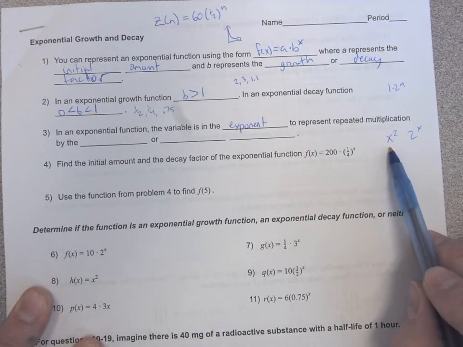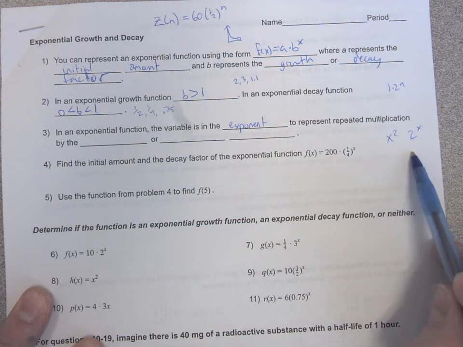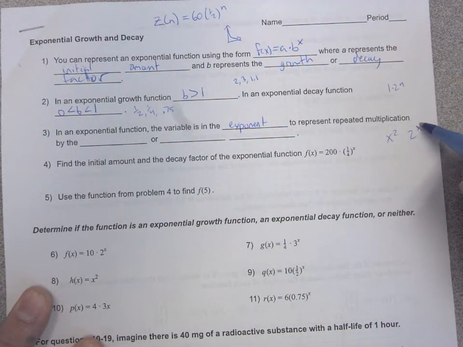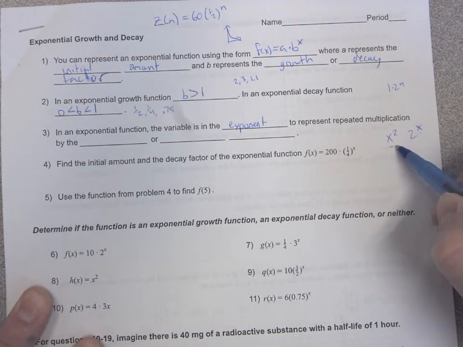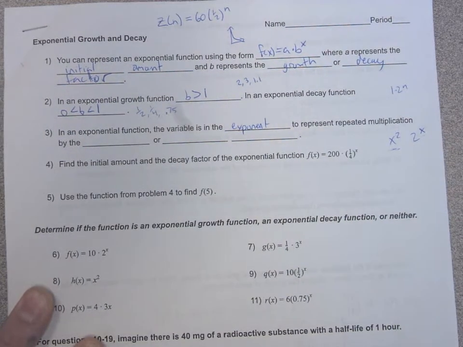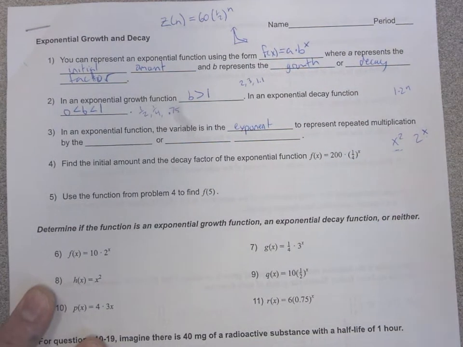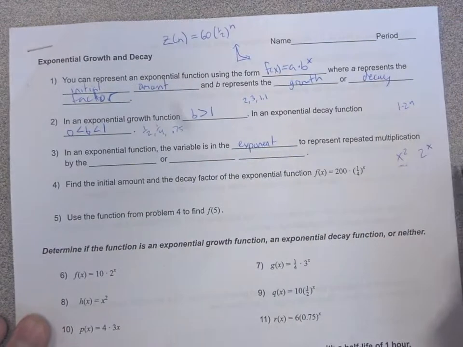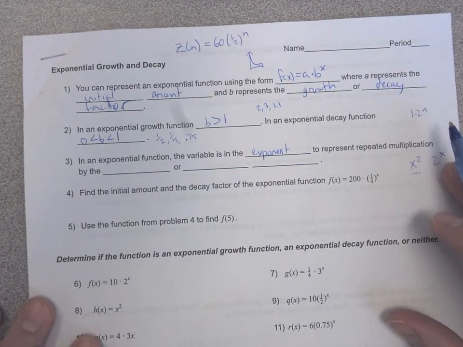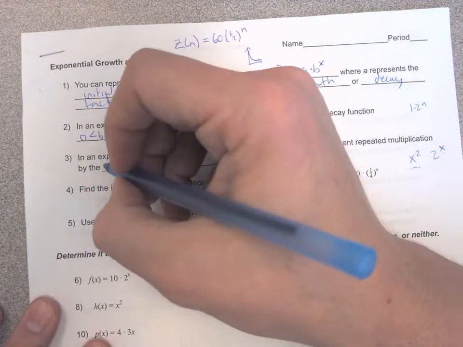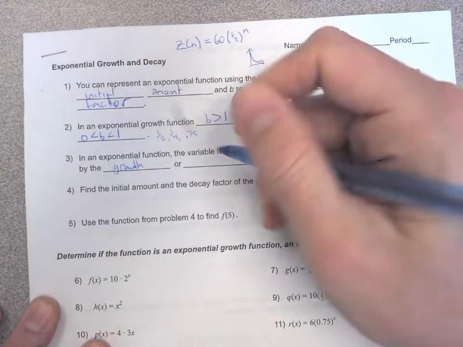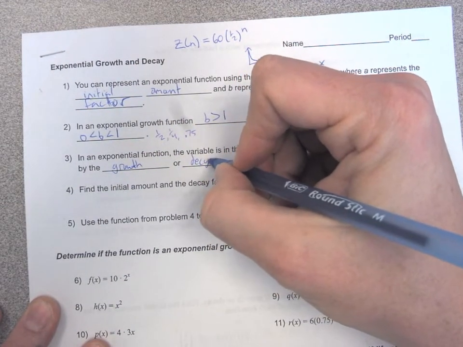It's not an exponential function. Okay, this is an exponential function. Notice that the variable is in the power. This other one is actually called quadratic, but we'll talk about that probably a little bit more in 10th grade, maybe a little bit this year. So we're looking for a variable in the exponent, and it represents repeated multiplication by the growth or decay factor. Oops, I spelled decay wrong.